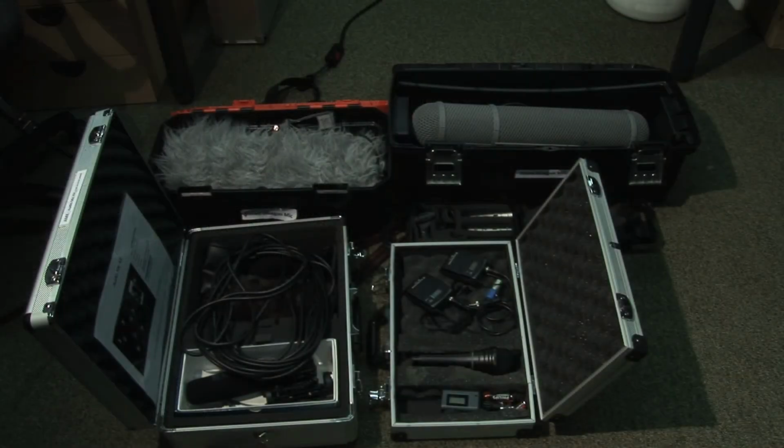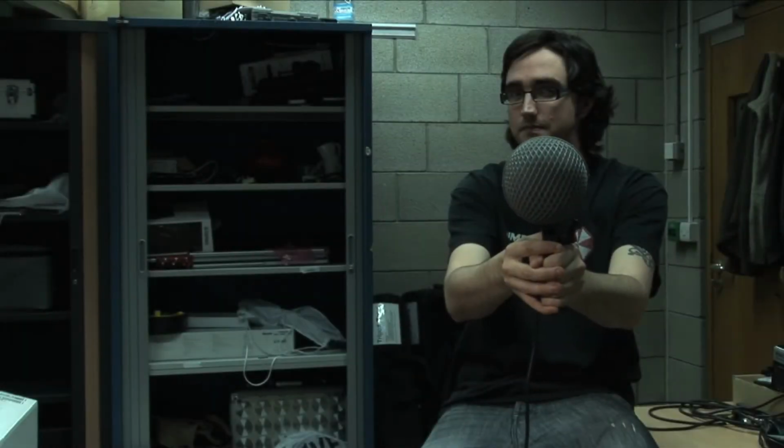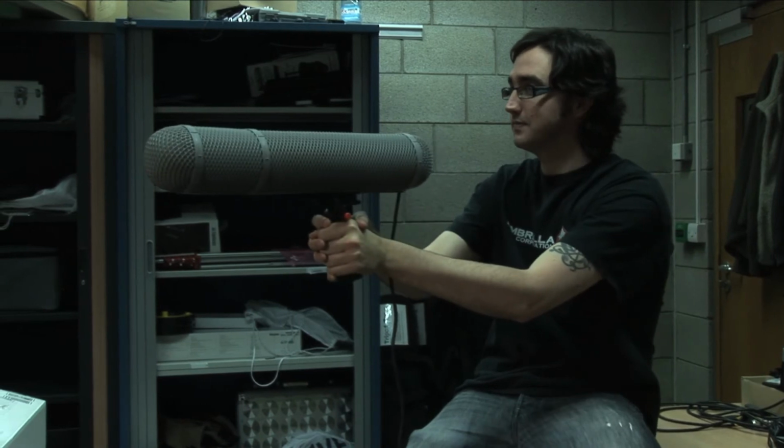There are various types of microphones available to book from the Edit Suite. Let's start with the mono shotgun. This is useful for picking up the voice of someone in a crowded or loud environment, as it rejects all but the sound that it's pointed at.